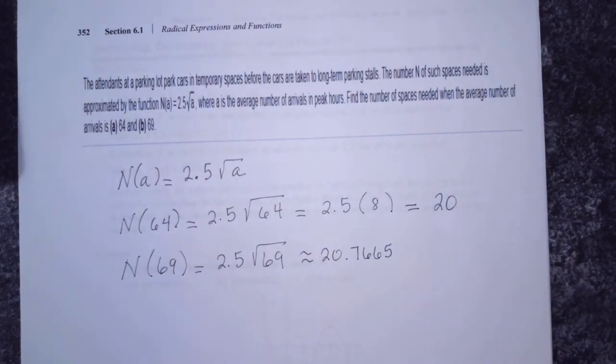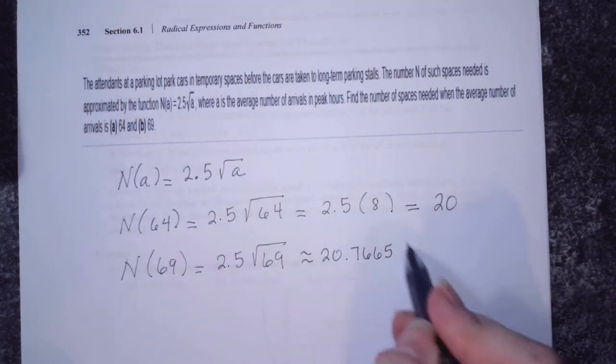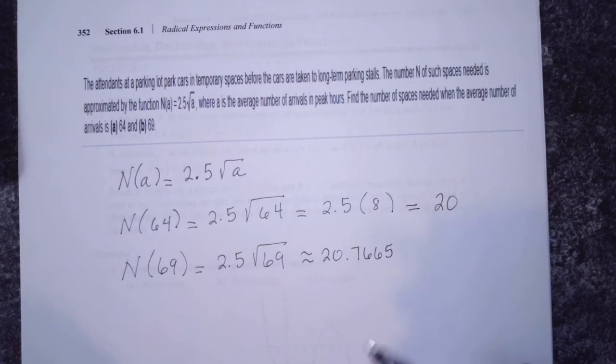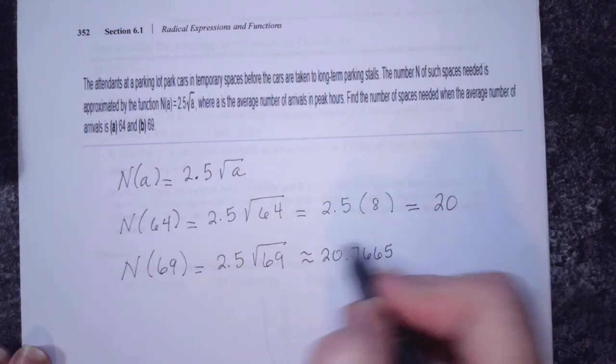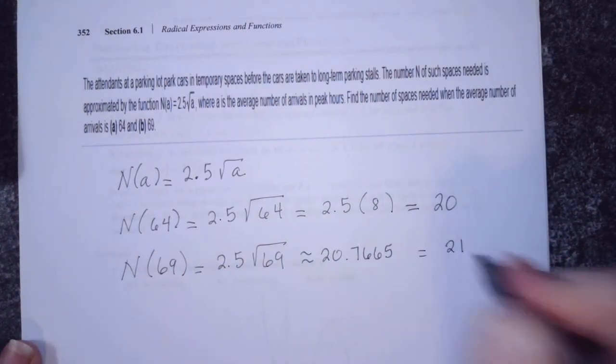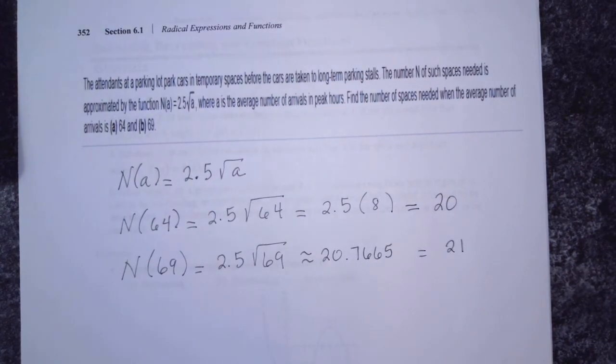And in the instruction on this one, it says round to the nearest integer as needed. So if we round this up to the nearest integer, because think about it, can we have 20.7 parking stalls in use? Well, I guess depending on how people park, you might could, but not really. You need a parking stall for everybody. So we're going to round that up to 21. Okay. Any questions?